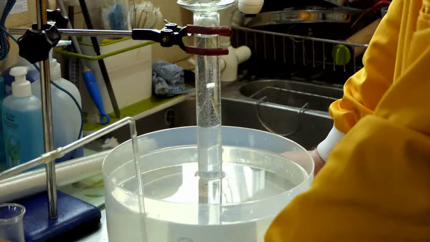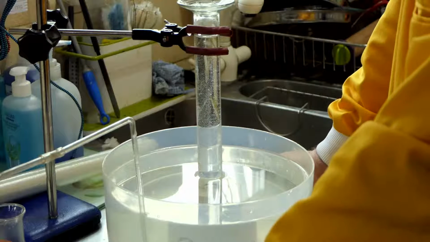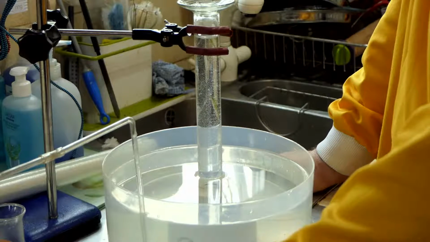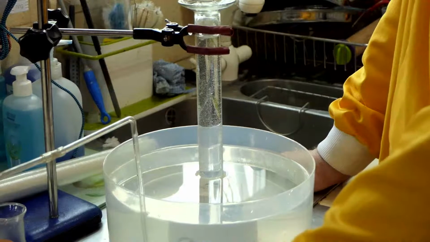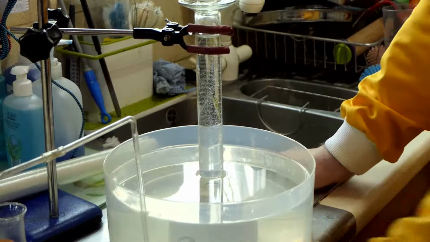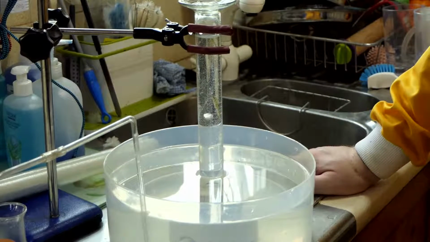In fact, sometimes more so. Many of the times I've done this with students, they don't manage to get the lid on before the reaction is actually over. Whereas this one, as you can see, is performing at a fairly steady rate.